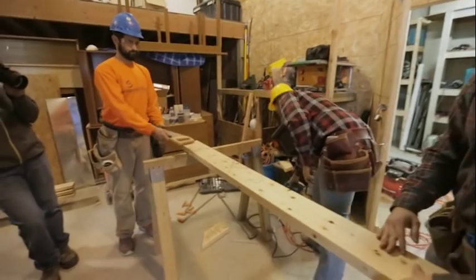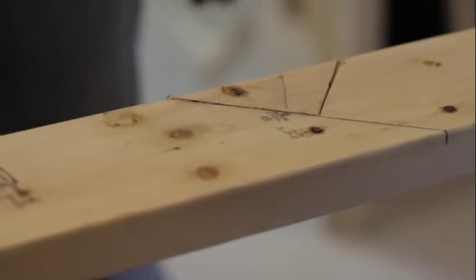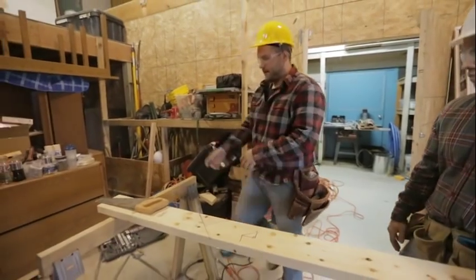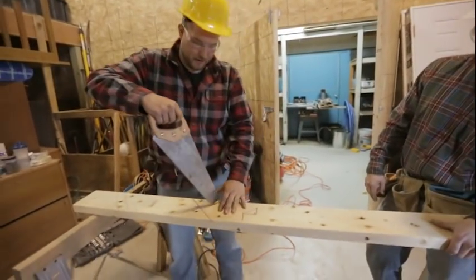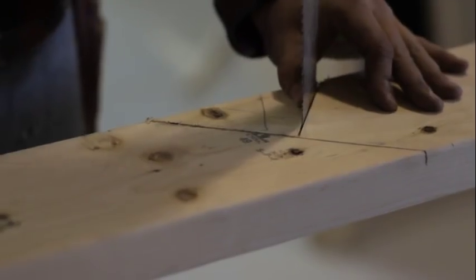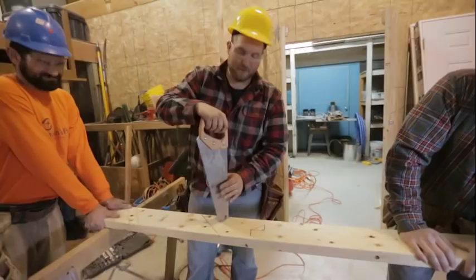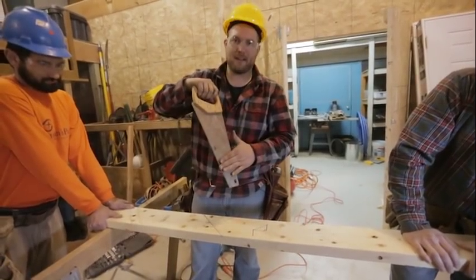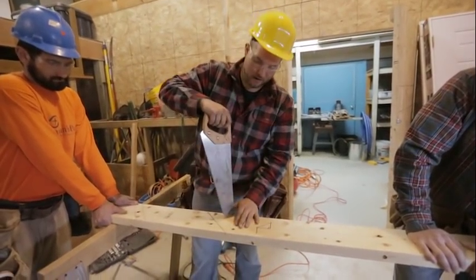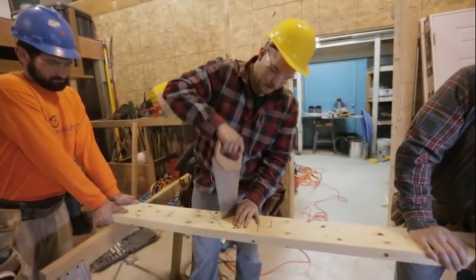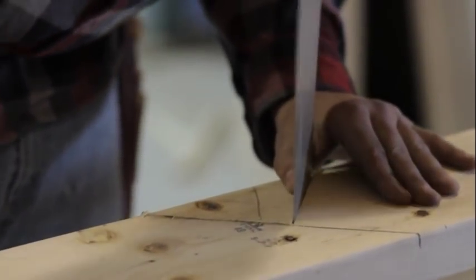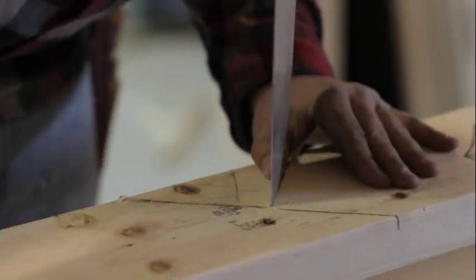All right, so what we can do, where'd my handsaw go? Oh, here it is. All right, we'll just take a handsaw. You can use a Sawzall if you want to. I prefer a handsaw just because it has a nice flat surface to reference your cut line, and it makes cleanup just a little bit easier. Finish that cut.